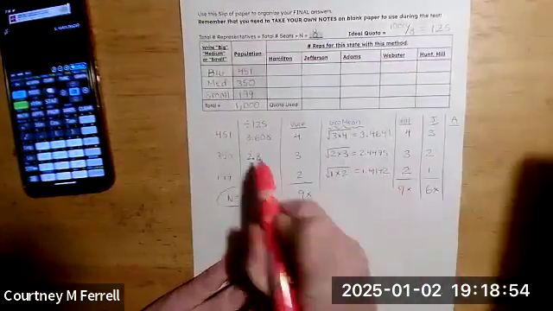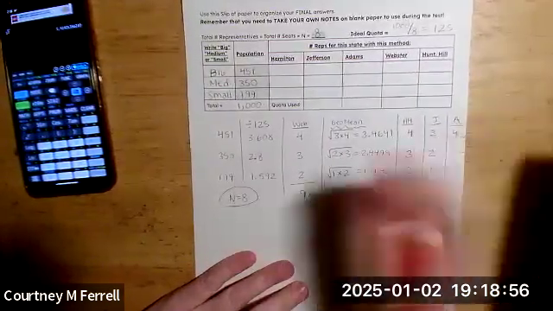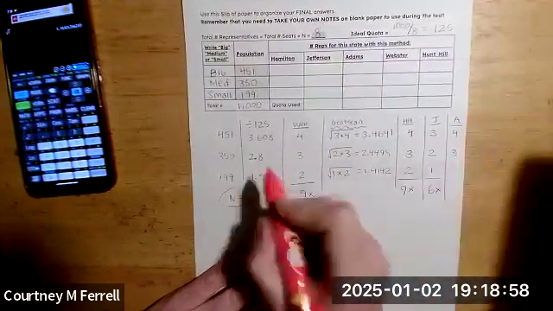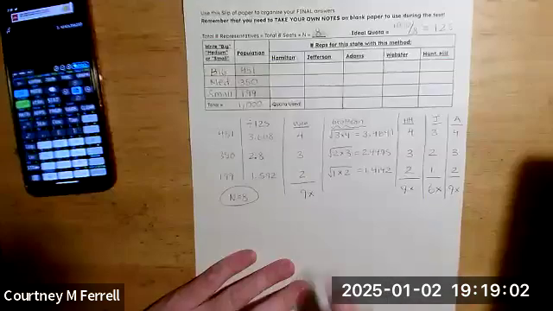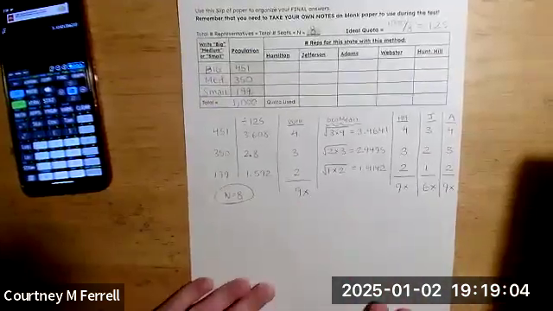Adams says to round up. That rounds up to 4. That rounds up to 3. This rounds up to 2. That gives me 9. Darn it. None of them were 8, so we're going to have to fix our quota.